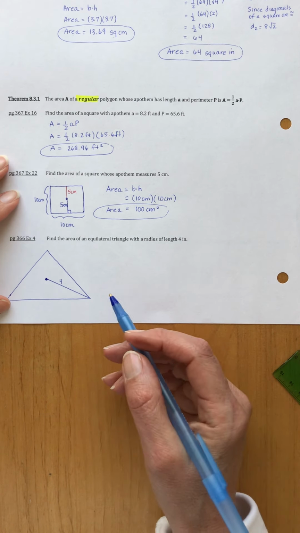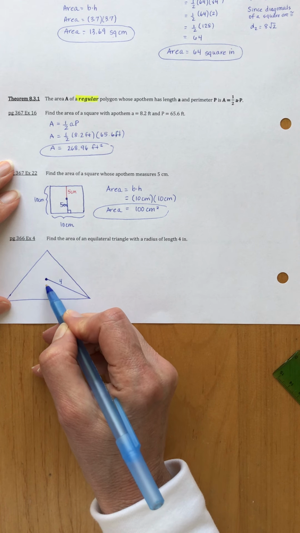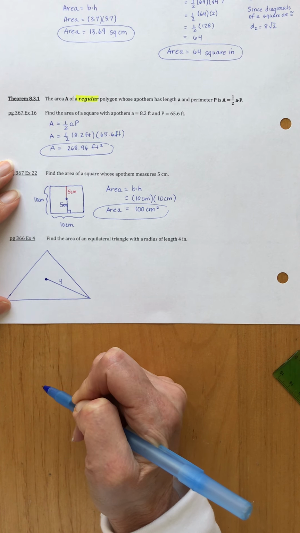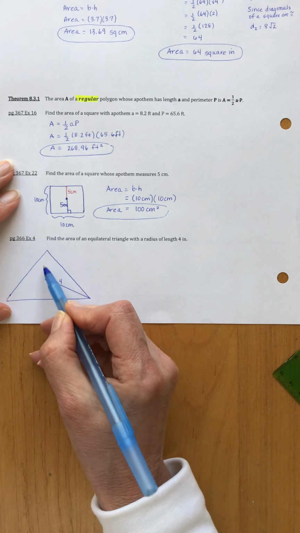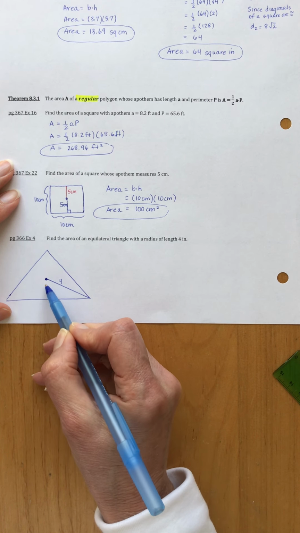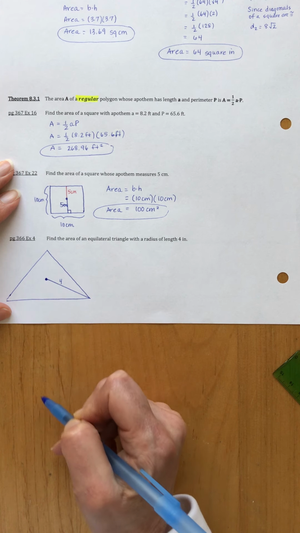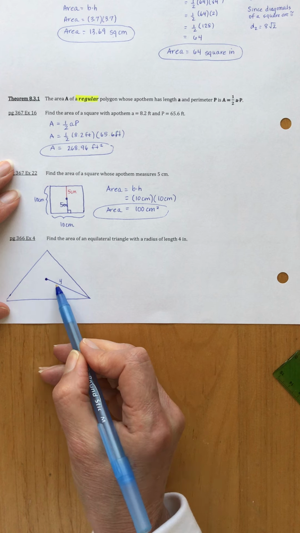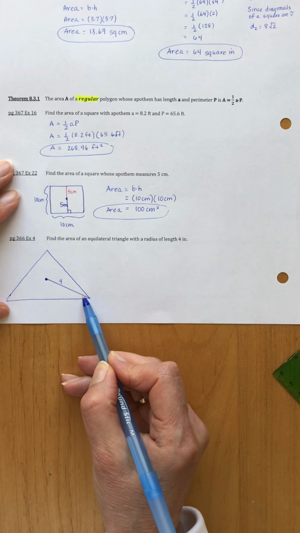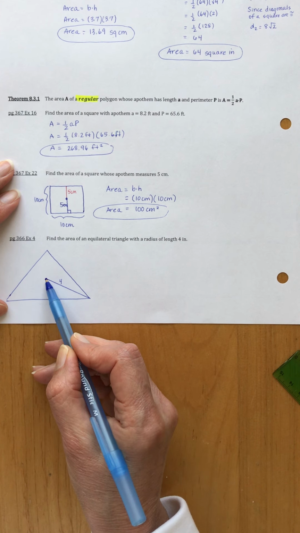If we use AP, we need A, okay? And if we use B times H, we're going to need this piece to come up with H. So no matter what, we've got to get this piece right here, this apothem. So let's think about what's going on. We know that this radius bisects this angle, okay? We know that positively. That's a fact.